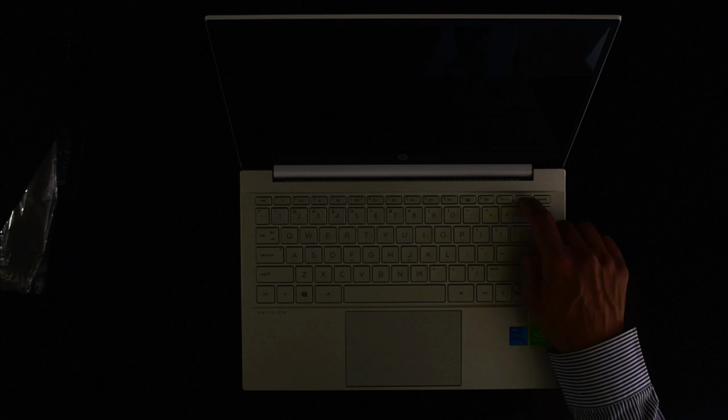I just turned on the laptop. I'm setting up a HP laptop today. However, the following steps that I'll be showing you will work on any brand of desktops or laptops like Dell, Acer or any other brands. Right now it is just going through some initial setup process.